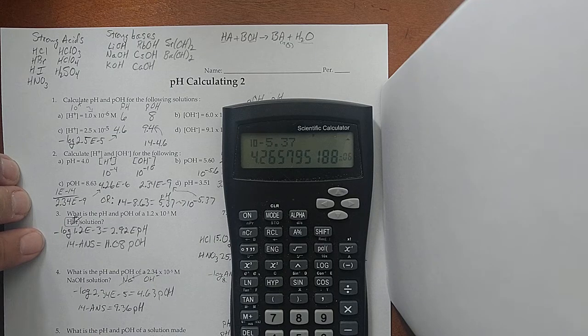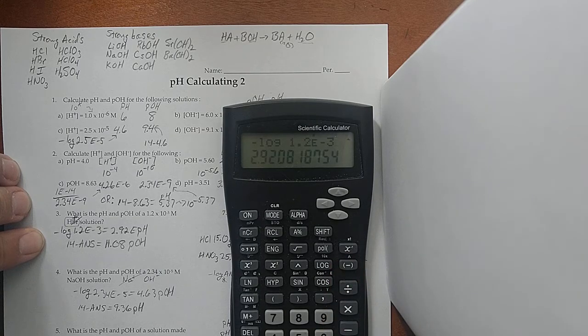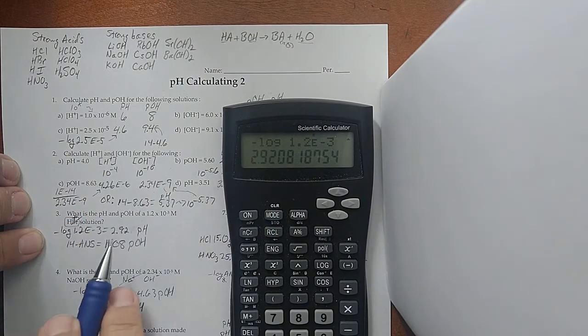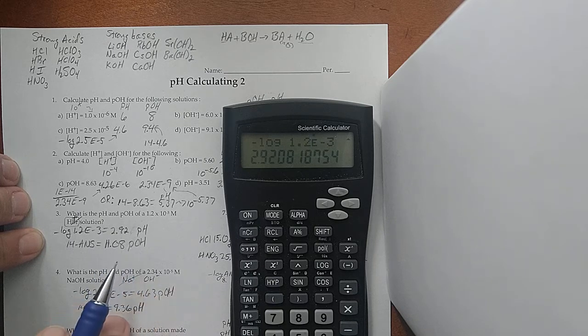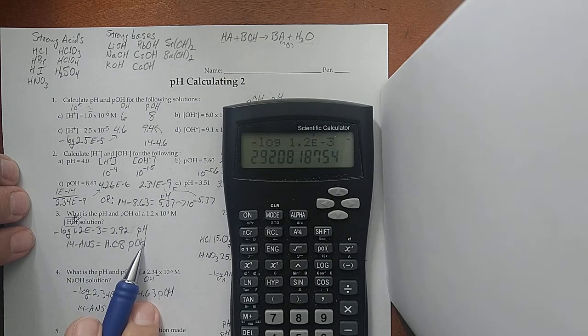How do we get pH? It's the negative of the log of the molarity value. So we'll take the negative of the log of the molarity value. 1.2 times 10 to the power of negative 3. And there is my pH. Now I know pH and pOH must add to 14, so 14 minus my previous answer must give me my other one.